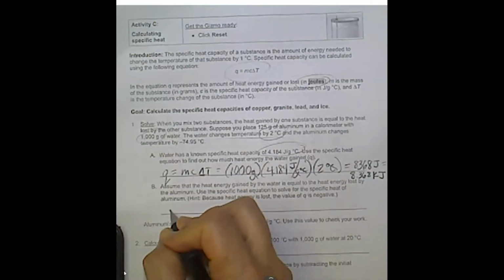Well, if the energy is the same for aluminum, and we know that Q equals mc delta T, the energy that it lost will be equal to this number. However, it's going to be the negative because whatever this gained, the other one's losing. But we're trying to solve for C, so divide both sides by m delta T, and we get little c equals Q over m delta T.